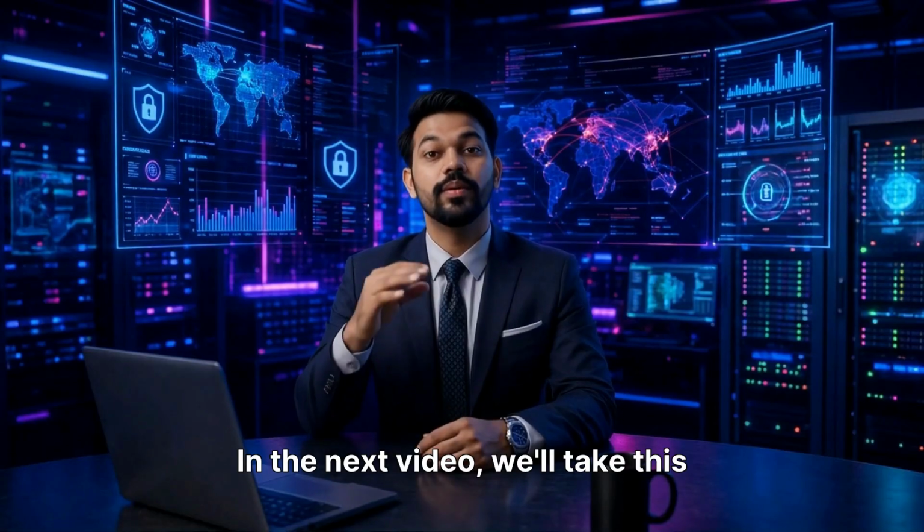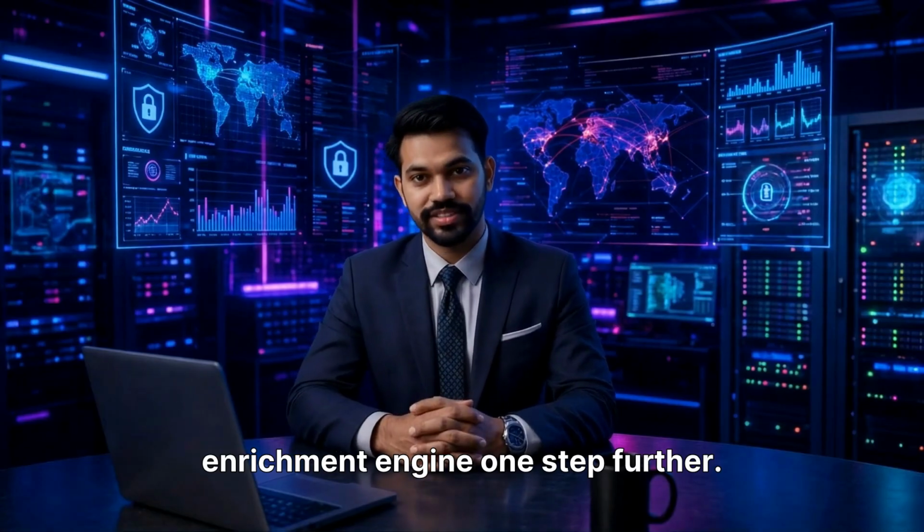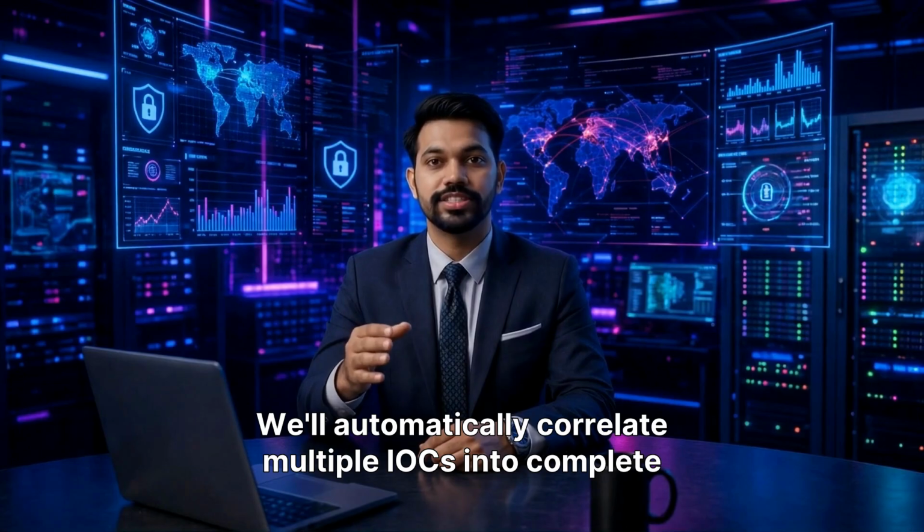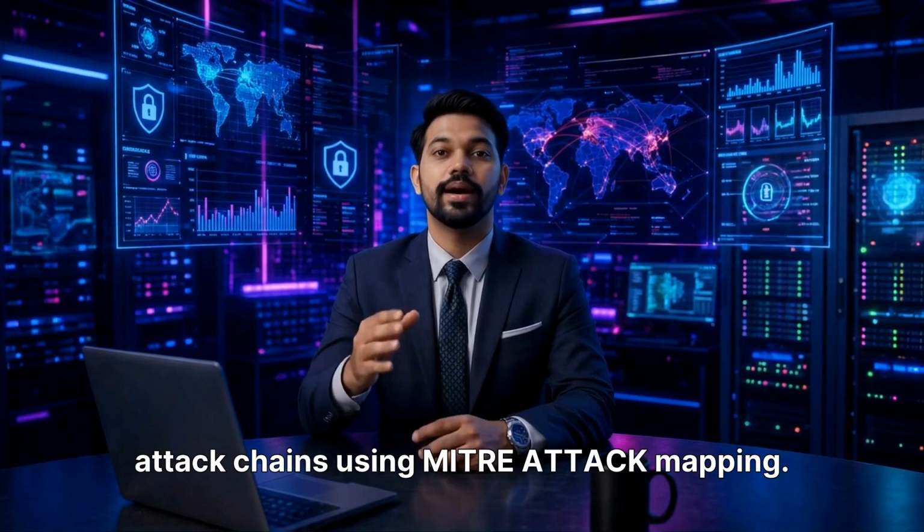In the next video, we'll take this enrichment engine one step further. We'll automatically correlate multiple IOCs into complete attack chains using MITRE ATT&CK mapping.